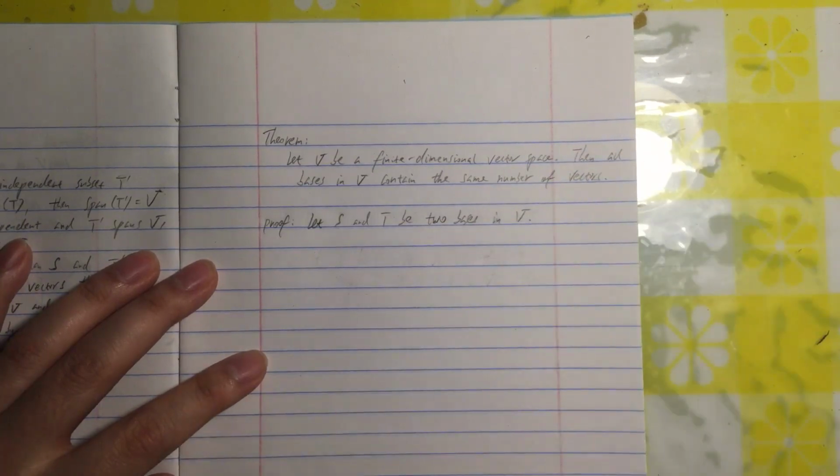We try to prove that S and T have the same number of vectors.